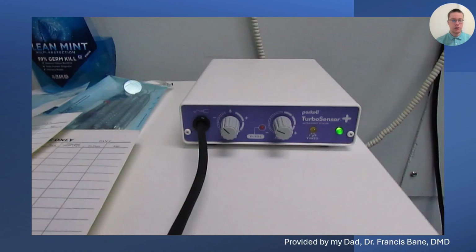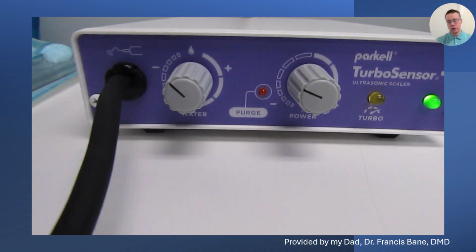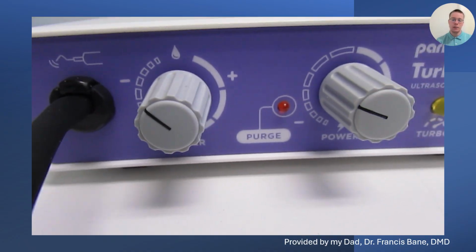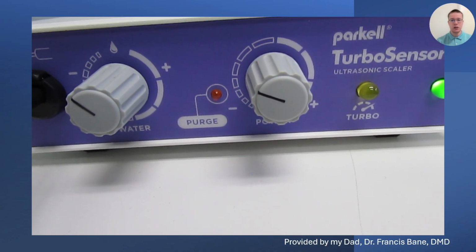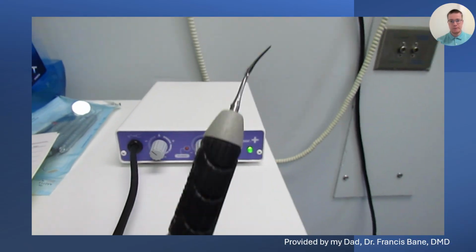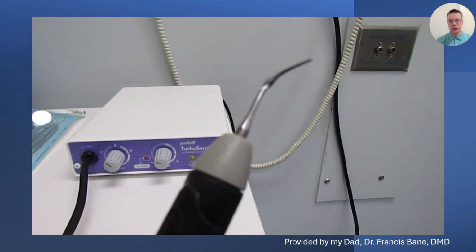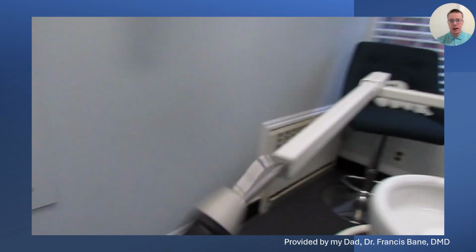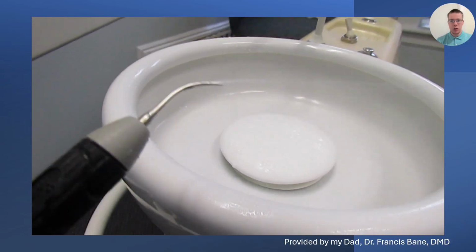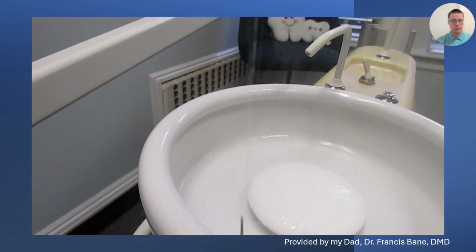Here you can see a brief video of an ultrasonic scaler that my dad uses in his office. There you can see the tip, and now you can see it functioning with the water stream there.